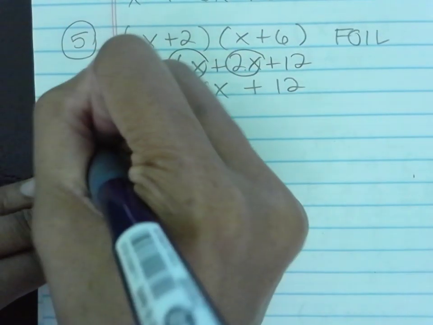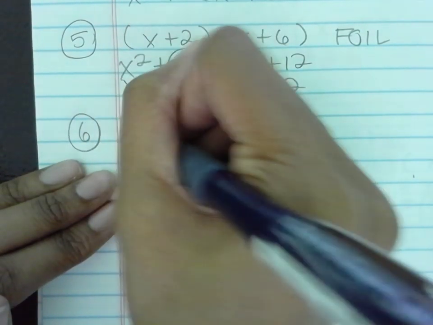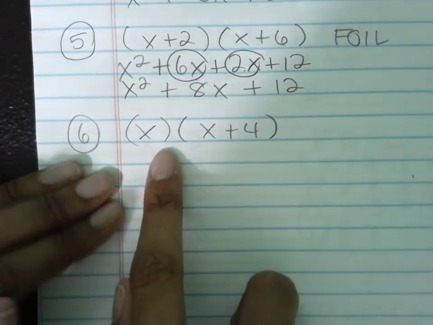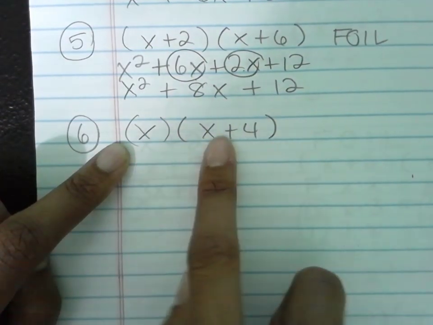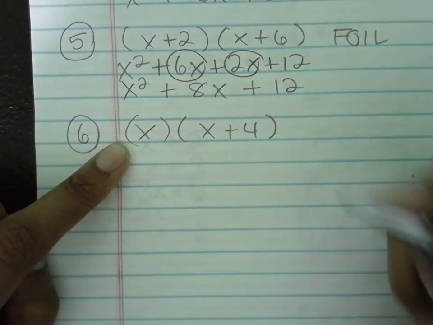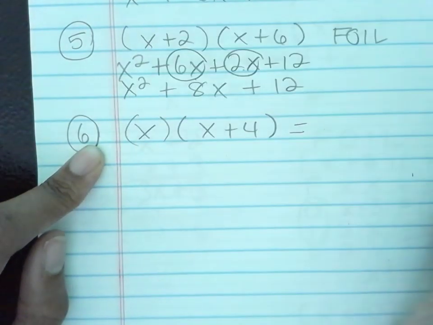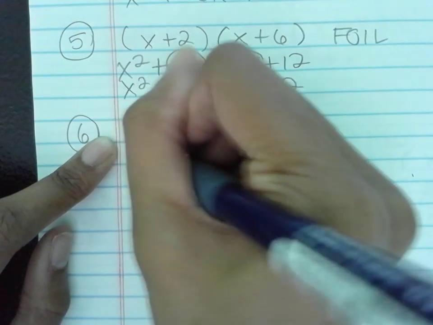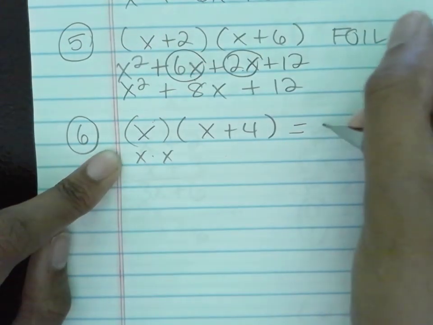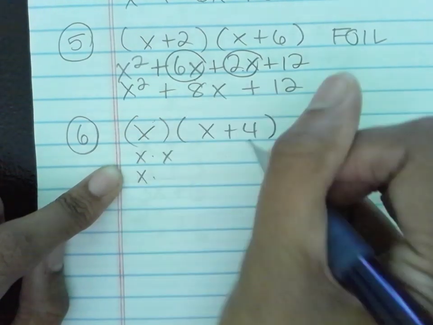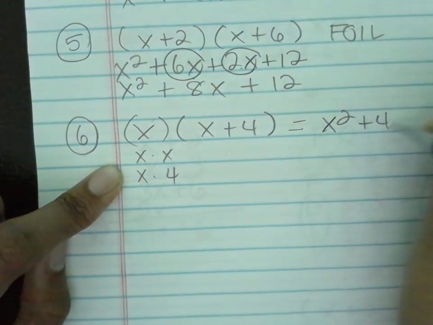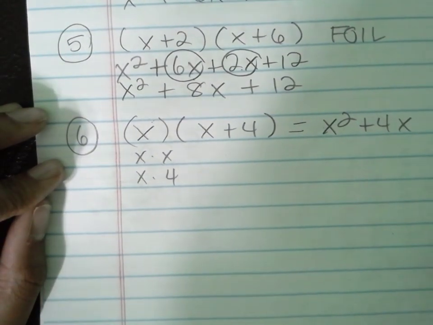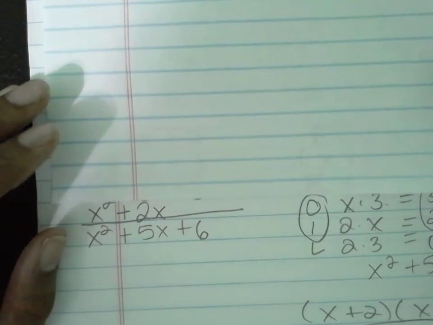All right, number 6, we have x times x plus 4. Notice we only have one binomial and then a monomial, or just one term and two terms. Just use distributive property. I don't need to use FOIL here. I just use distributive property. X times x, which is x squared. And then x times positive 4, which is a positive 4x, and it's done.